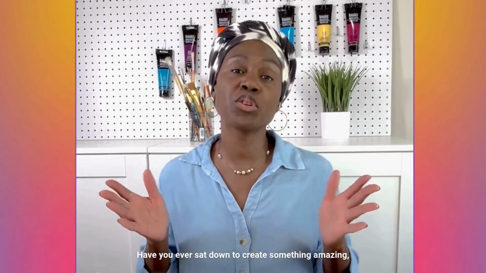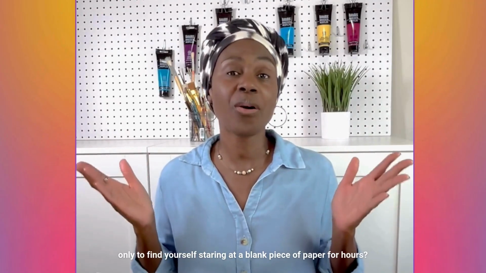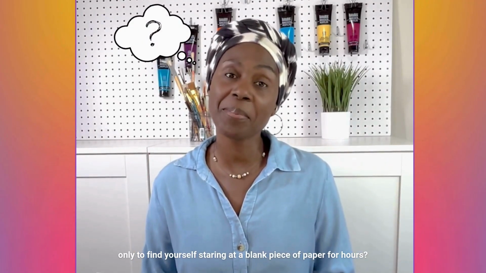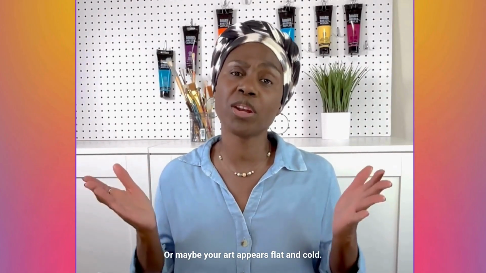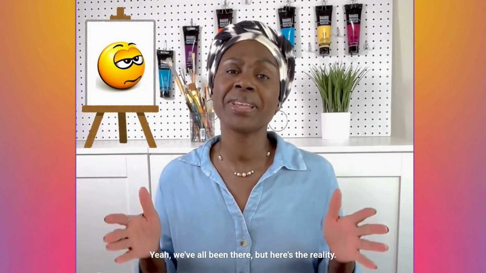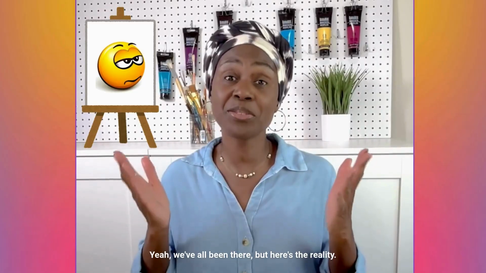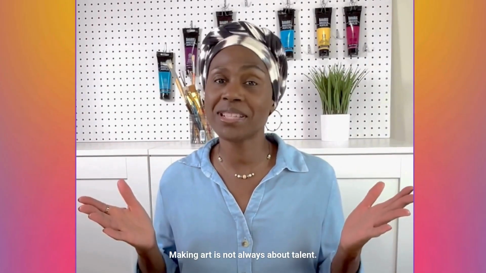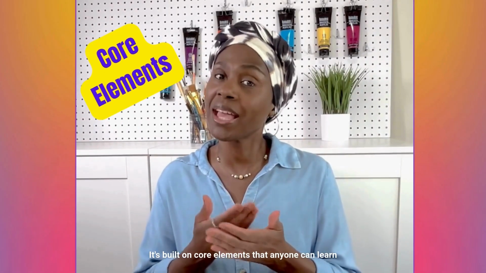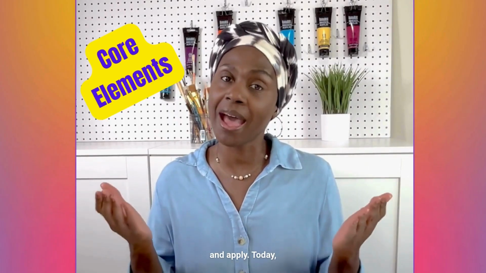Have you ever sat down to create something amazing, only to find yourself staring at a blank piece of paper for hours? Or maybe your art appears flat and cold. Yeah, we've all been there. But here's the reality. Making art is not always about talent. It's built on core elements that anyone can learn and apply.